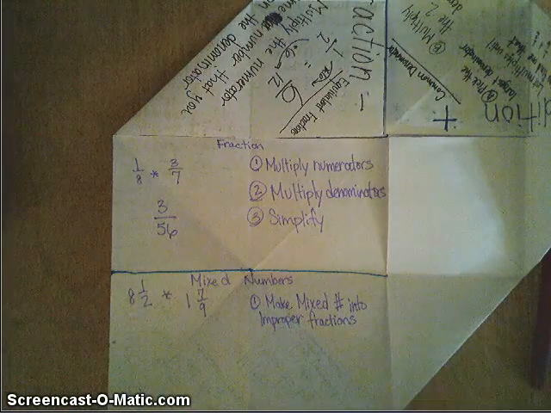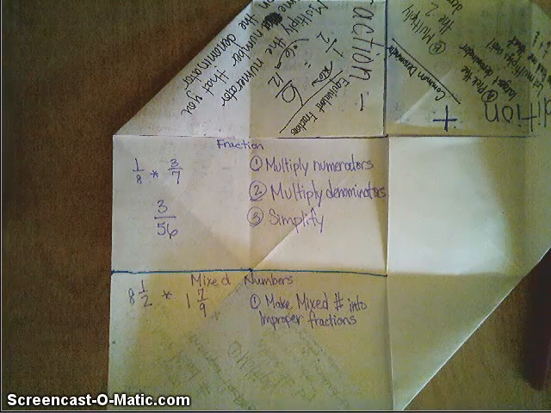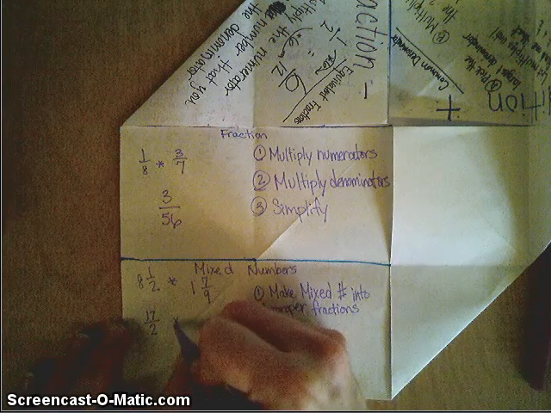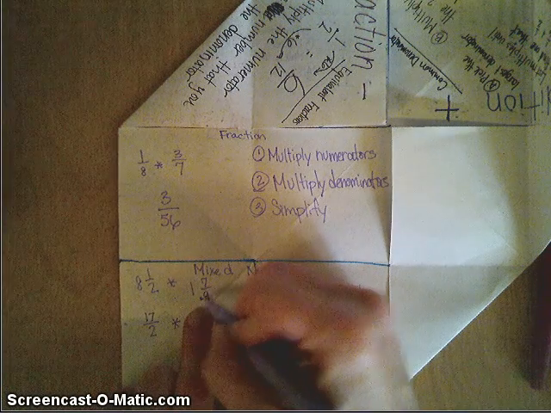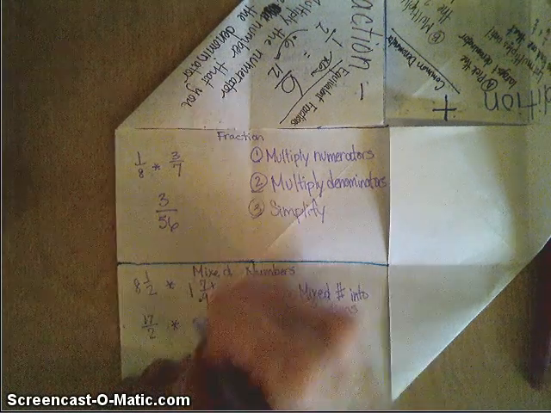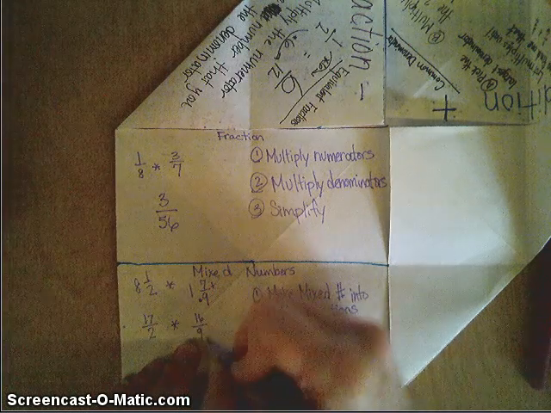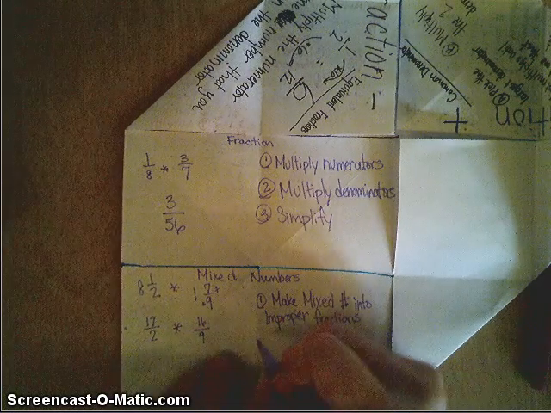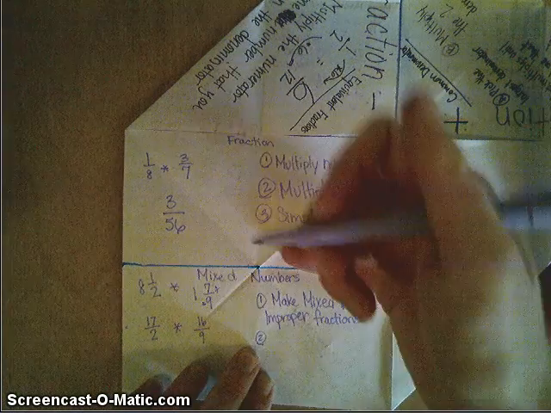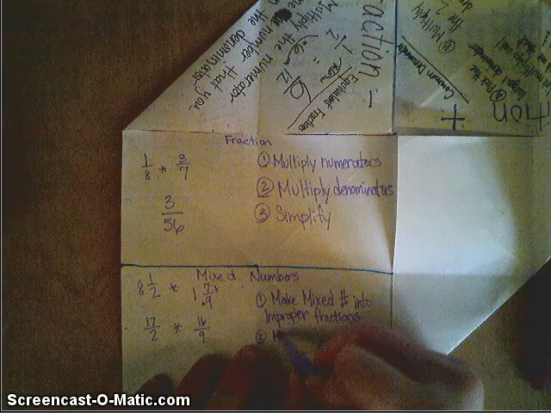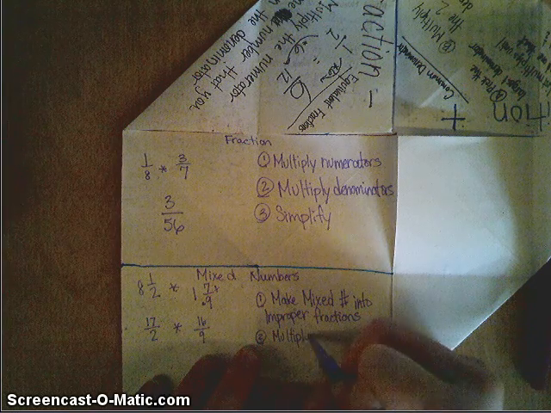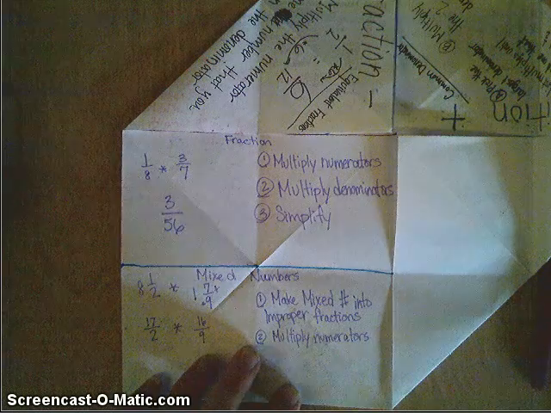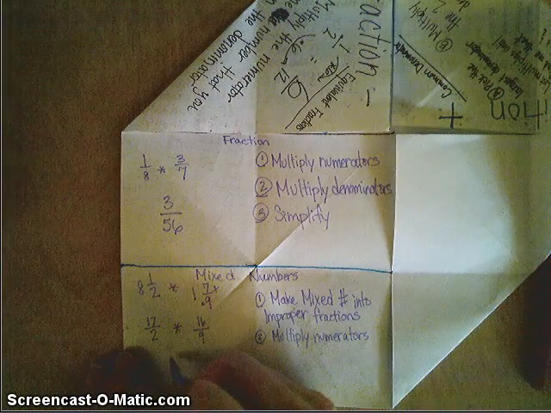Back here to multiplying mixed numbers. So we found that 8 1/2 is 17 over 2. 1 times 9 is 9 plus 7 is 16 over 9. Now, I follow the same rules that are up here. I multiply the numerators. And that is going to be 272.